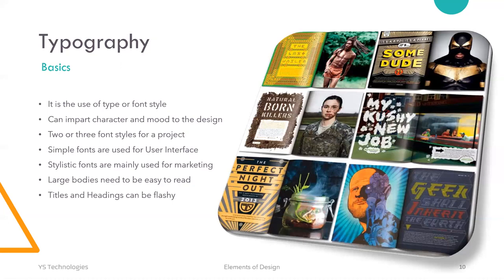And what you see here are examples of display fonts. Any of these fonts used in a large paragraph would be quite difficult to read. It will become tiring after a while. Titles, headings, they can be flashy. They can attract attention.